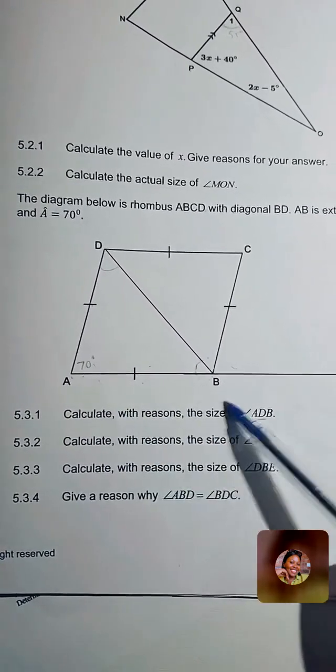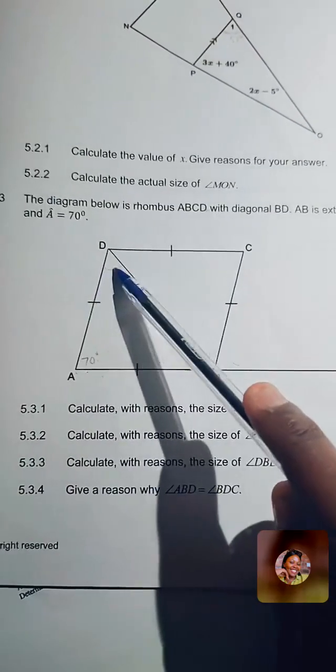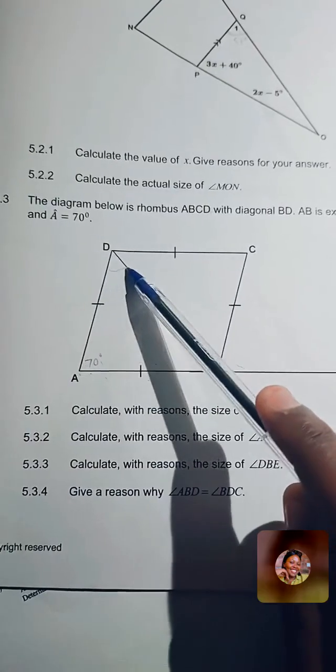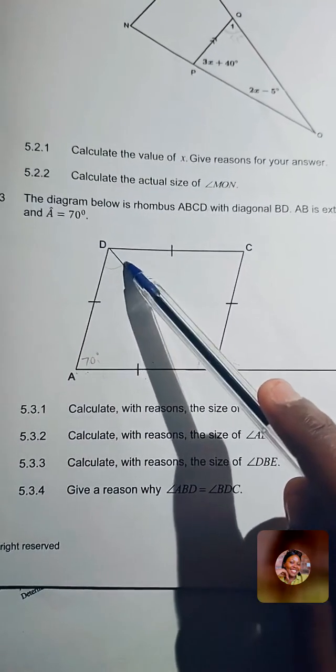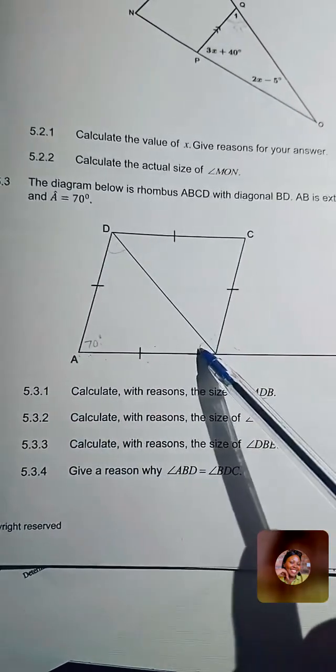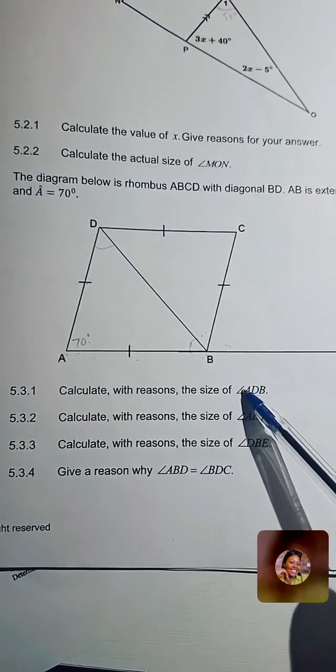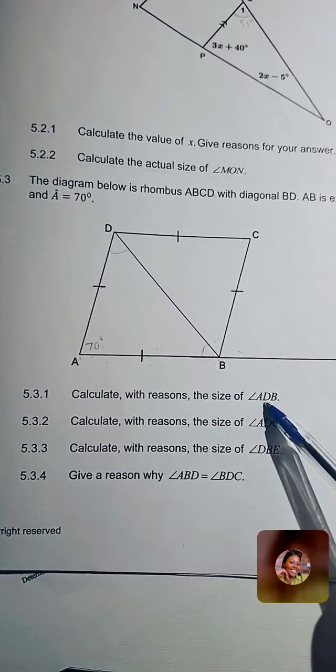Okay, so calculate with reasons the size of angle ADB. So we want angle ADB, which means this angle here. How would we proceed with finding it? Look at the manner in which they have indicated the angle.